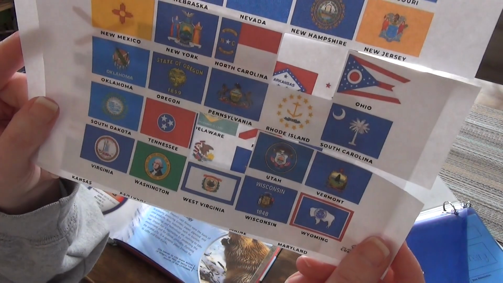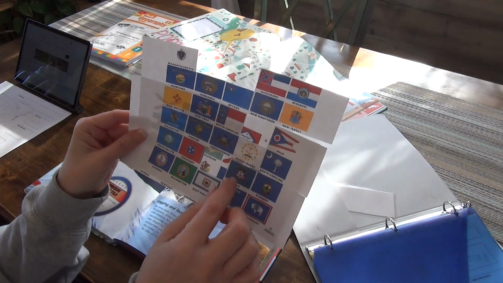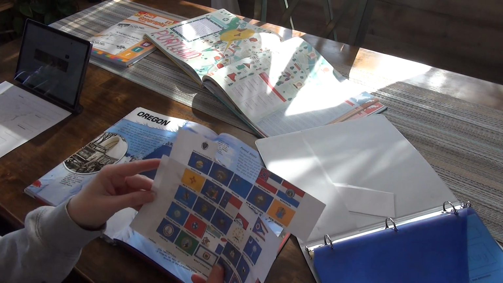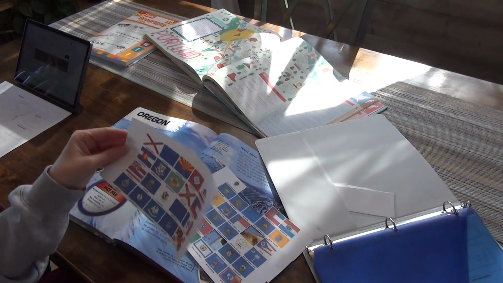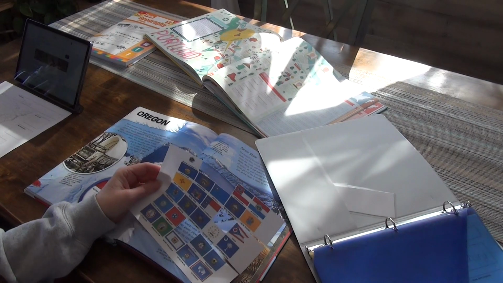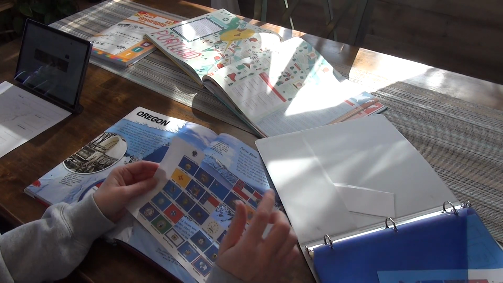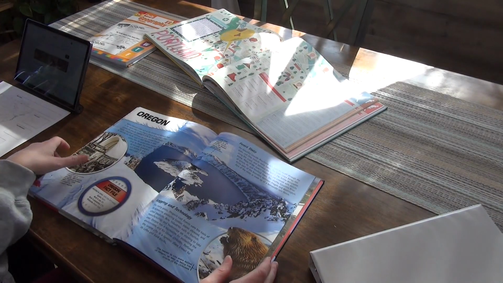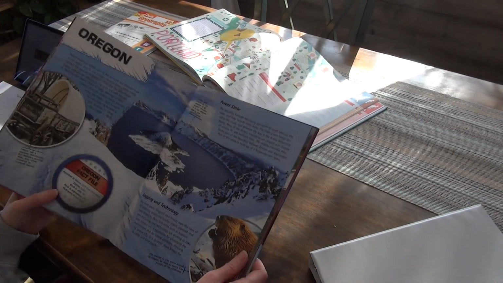But I printed off all these little flags, and that way she can just cut the flag out and paste it onto her paper, because there's some intense art in some of these flags. So we will just cut out the Oregon and she will paste that on there. But she does like to draw the state flower and the state bird.